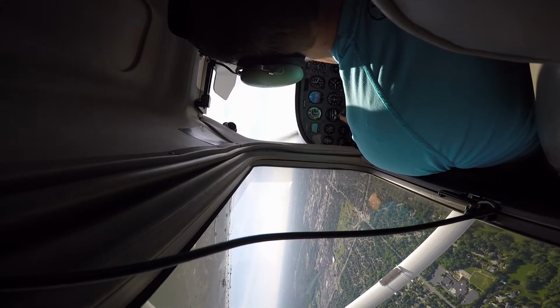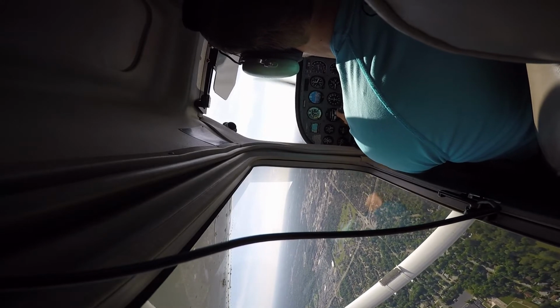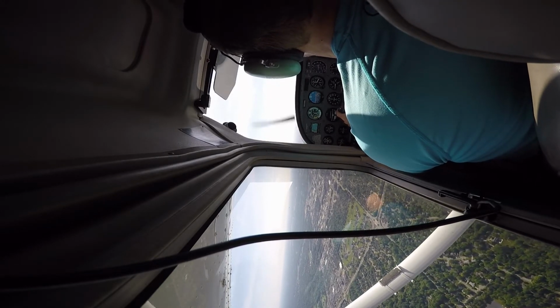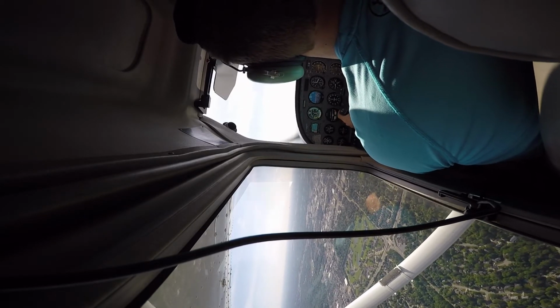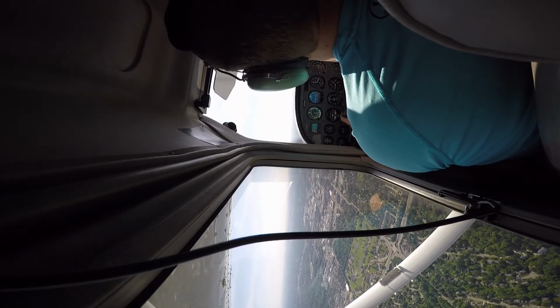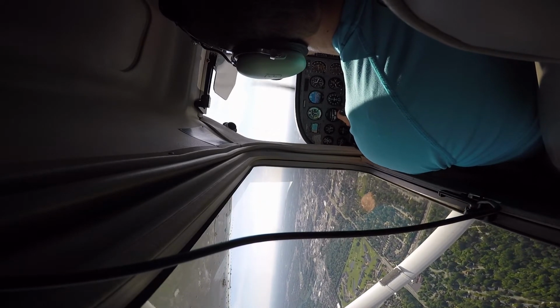Alrighty, so we are 8 miles to the east. So it's going to be executive traffic, our tail number, 229 Mike Echo, 8 miles to the east, setting up for a 45 to 18. So we're landing 18, so we're setting up for 45 degrees. We're 8 miles to the east, executive, something like that.